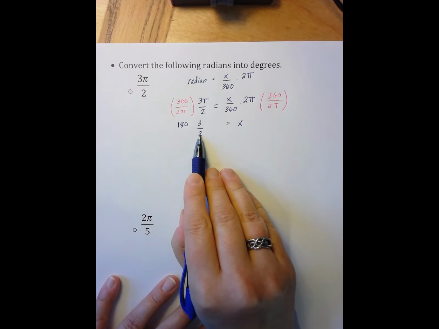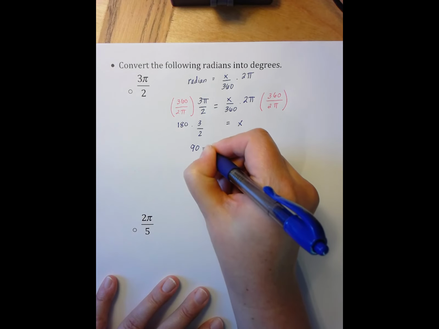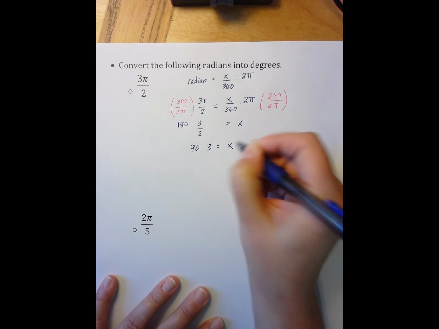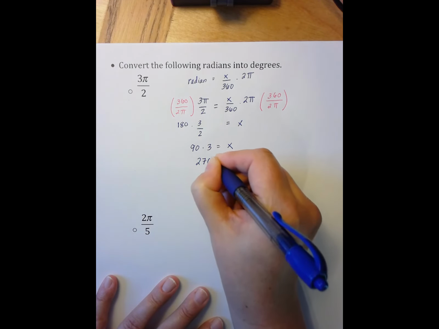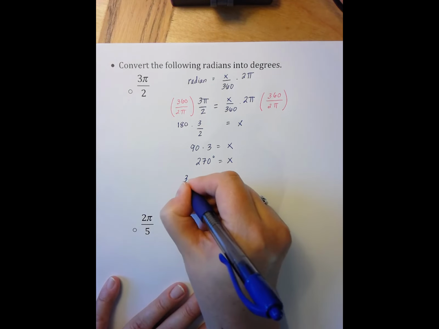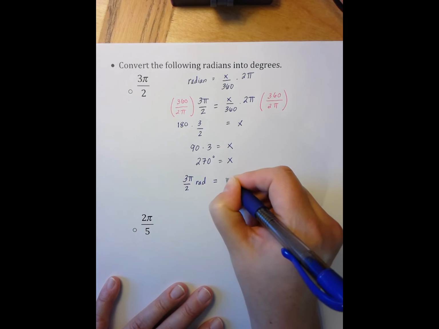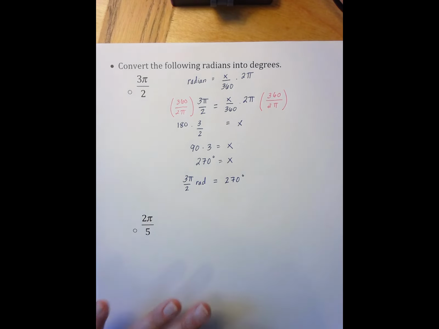But I also know that 2 and 180 can be divided by 2, which gives me 90 times 3. So I have 270 degrees. One way to say this is that 3 pi over 2 radians is equal to 270 degrees.